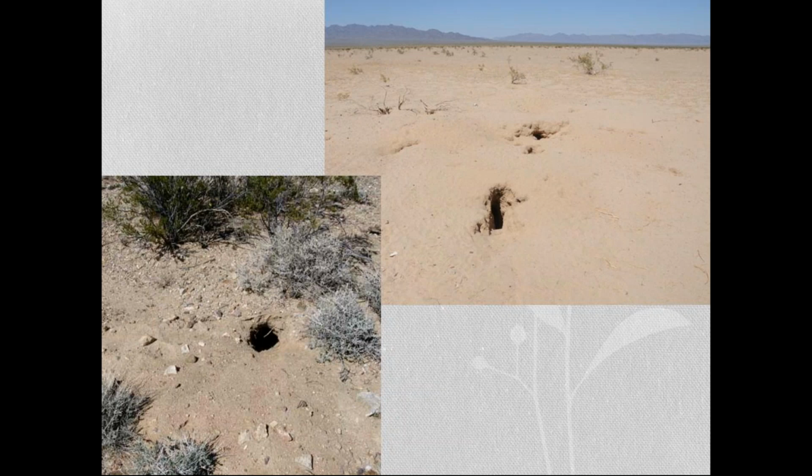Their paws don't have the claws like the badgers do. And they're going to use their burrows for multiple days or weeks, rather than a badger who may move around quite a bit and use a different burrow every day. Which is why you don't notice the tailings as much.